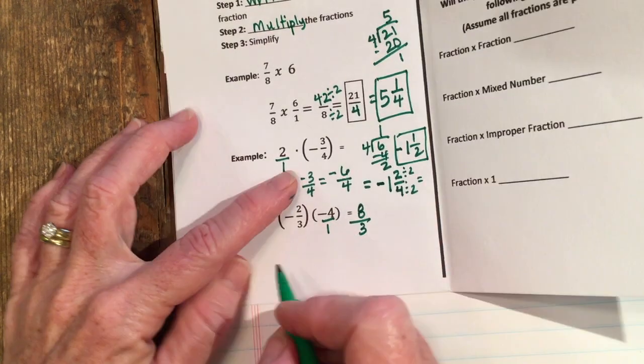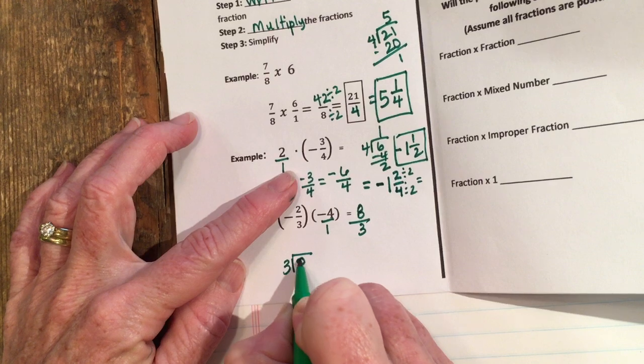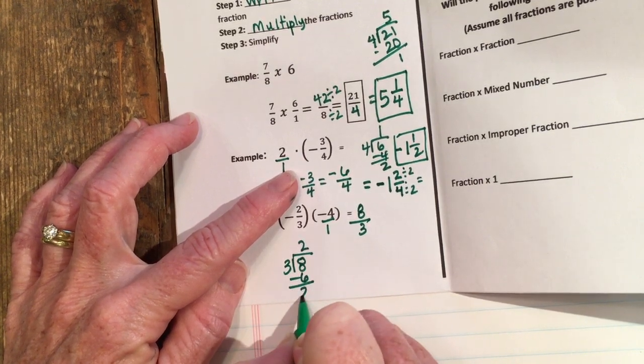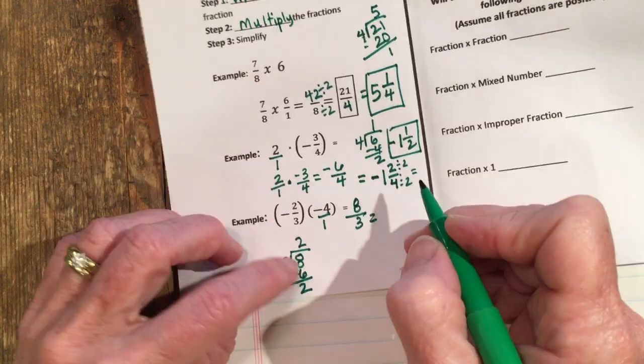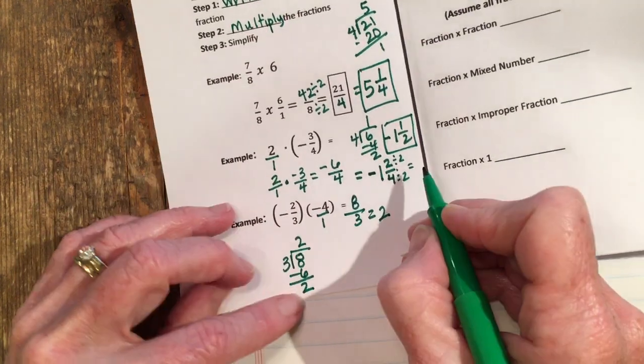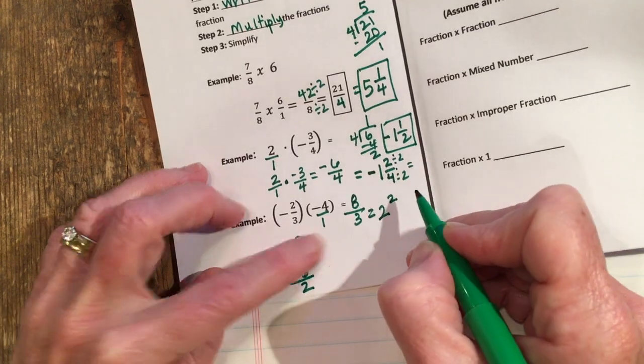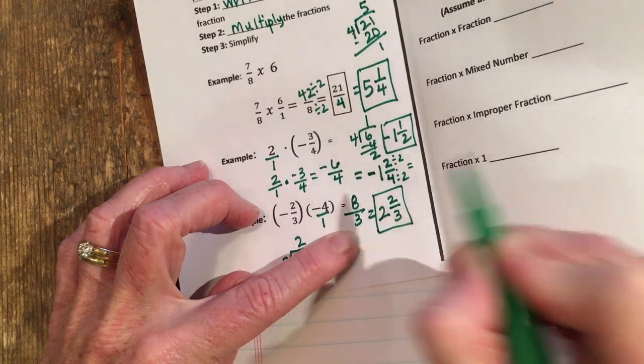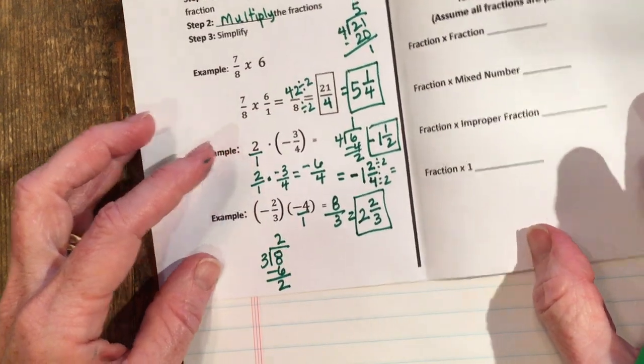Again, I need to change this to a mixed number. So top in, bottom out. 3 will go into 8 twice. Subtract 6 and have 2 remaining. This 2 is my whole number, the remainder is my numerator, and 3 is still my denominator. 2/3 is simplified, so my final answer is 2 and 2/3.